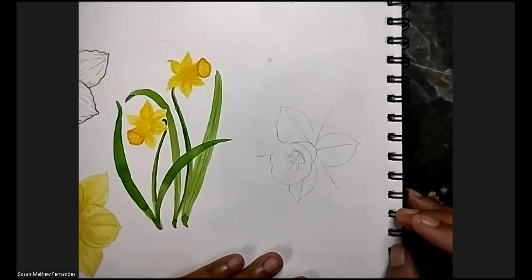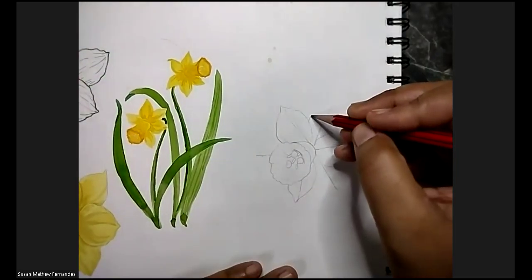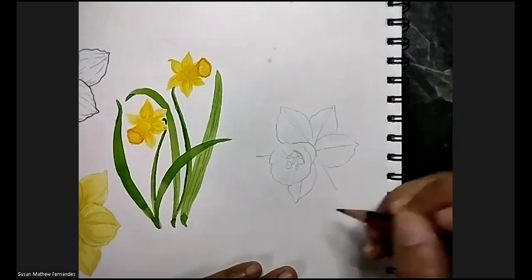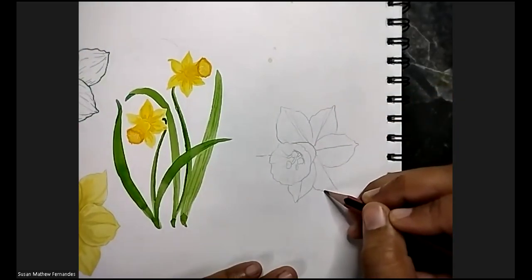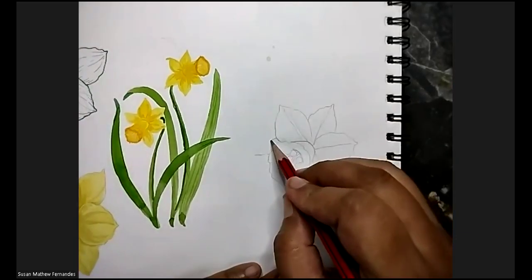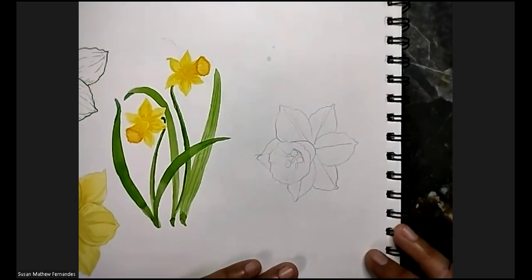So 3 petals are done. After this, 3 more which are going to sit behind. So behind, one more behind, and one more over here peeping out.